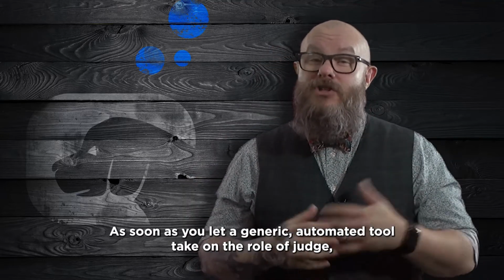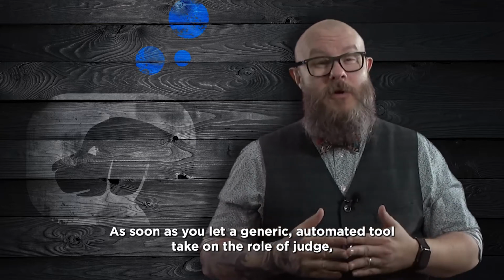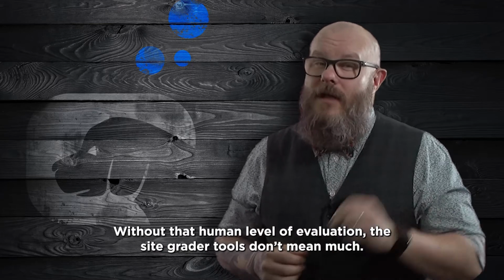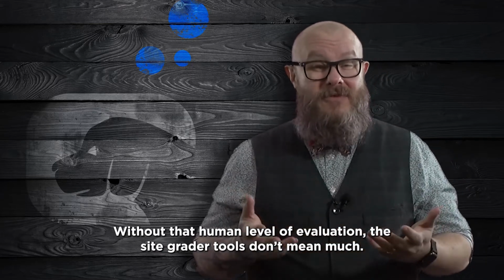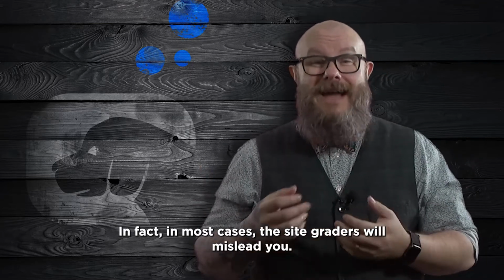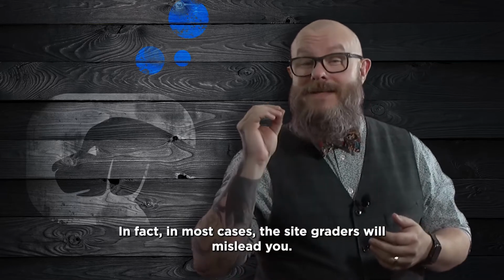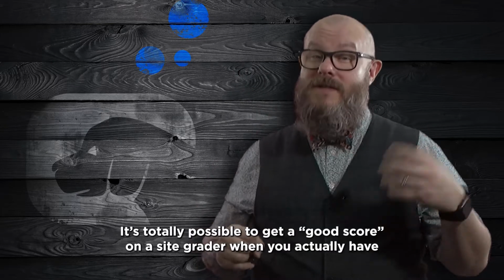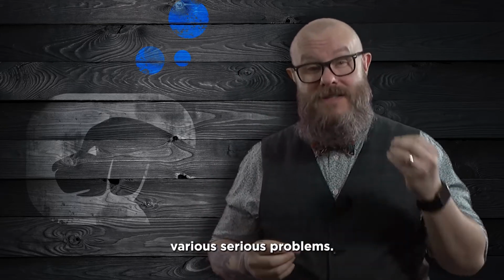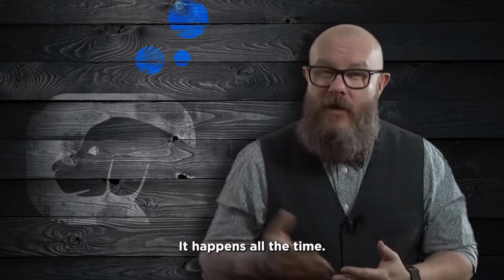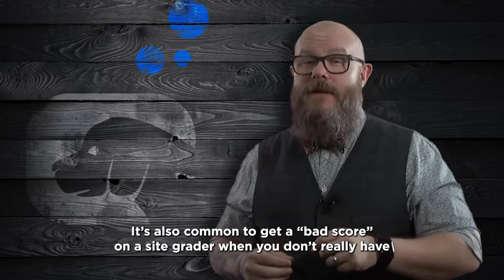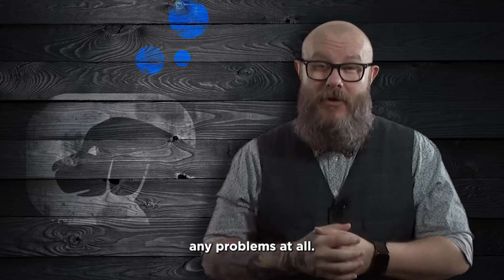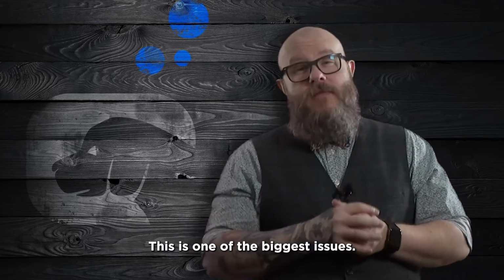As soon as you let a generic automated tool take on the role of judge, you're going to be in trouble. Without that human level of evaluation, the site grader tools don't mean much. In fact, in most cases, the site graders will mislead you. It's totally possible to get a good score on a site grader when you actually have various serious problems. It happens all the time. It's also common to get a bad score on a site grader when you don't really have any problems at all. This is one of the biggest issues.